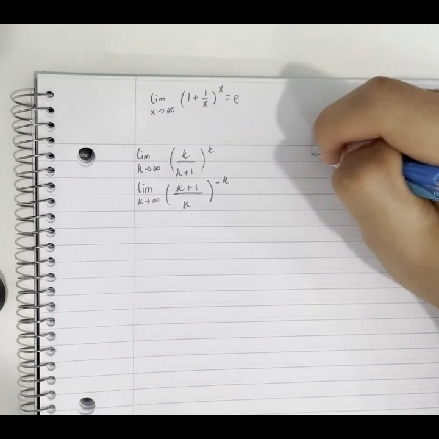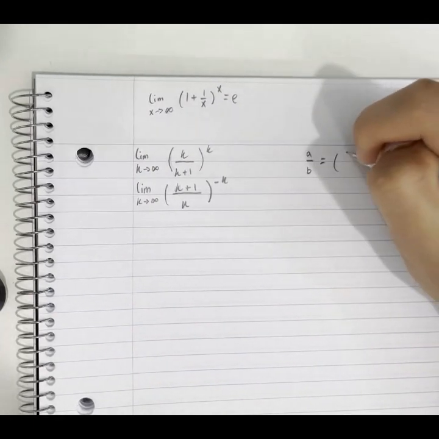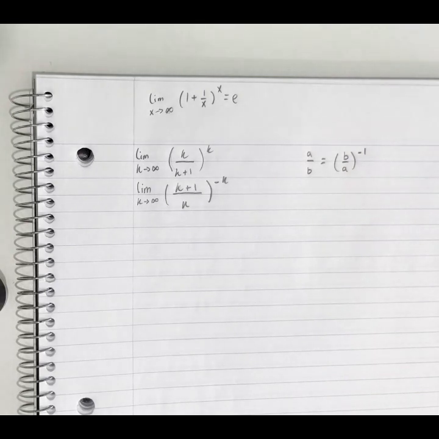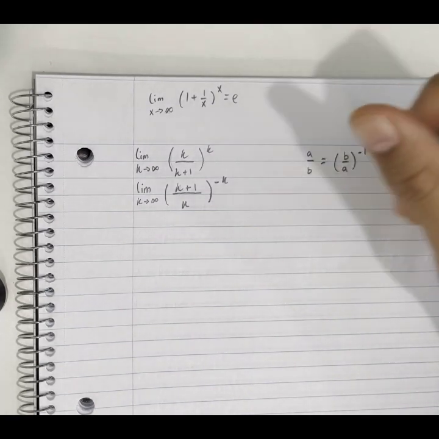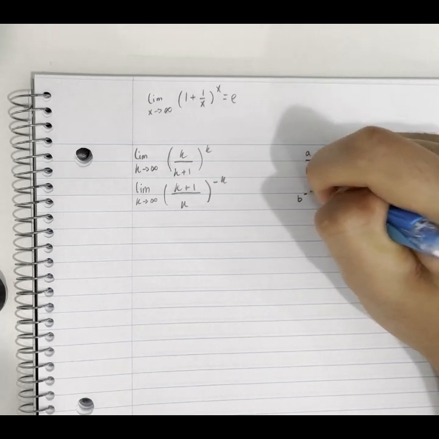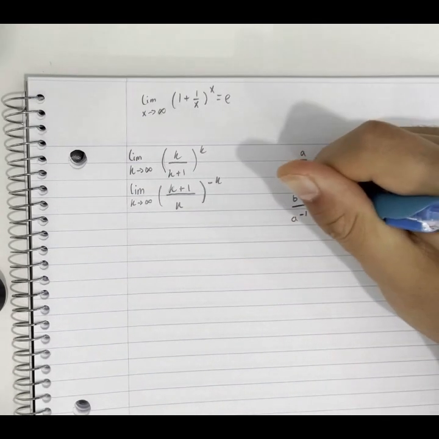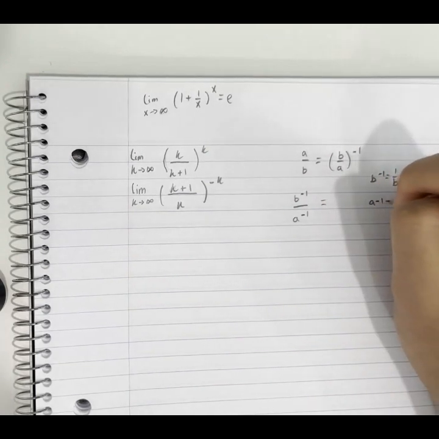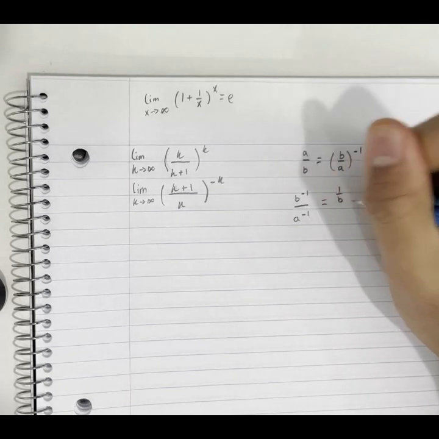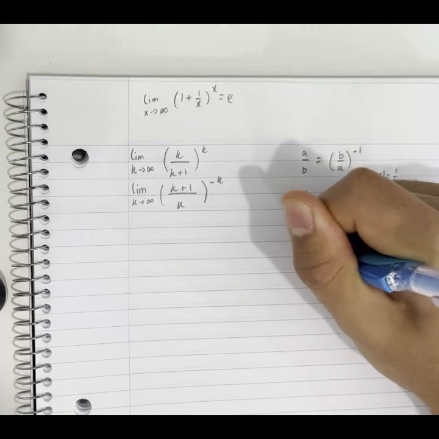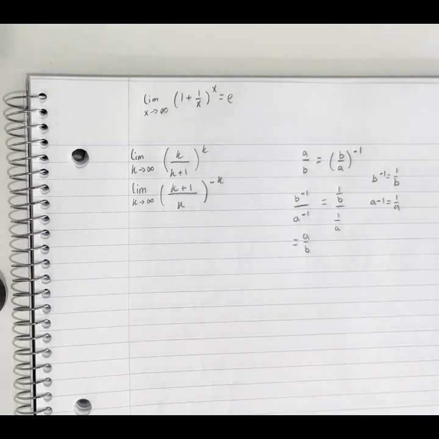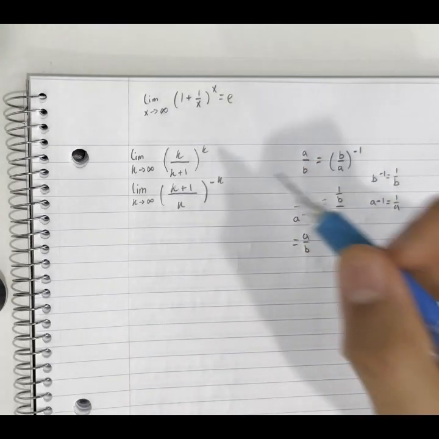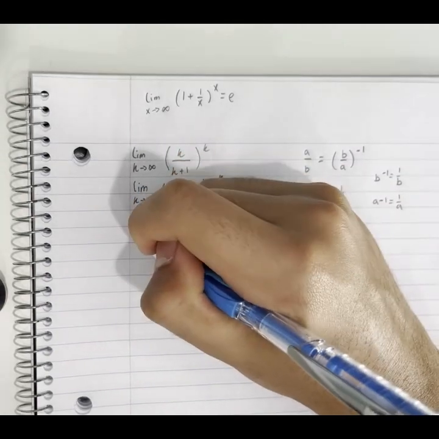Well, remember that a over b equals b over a to the negative 1 power, because it would be essentially like this: b to the negative 1 over a to the negative 1, and b to the negative 1 is 1 over b, a to the negative 1 is 1 over a, right? So that's 1 over b over 1 over a, and that equals a over b. So what I did here is I took that power out that allowed me to flip over that fraction.